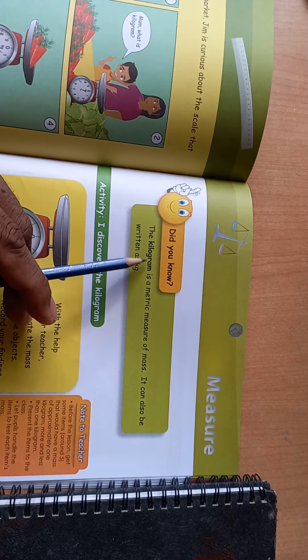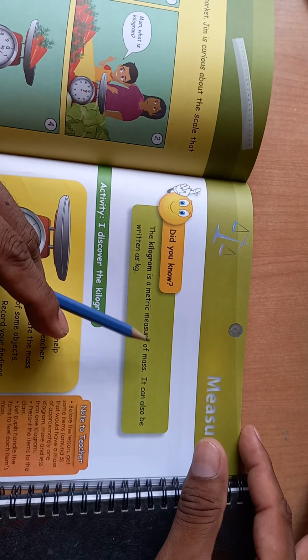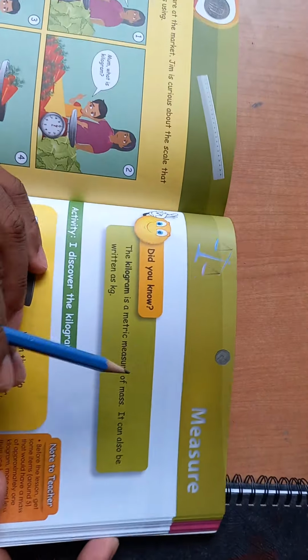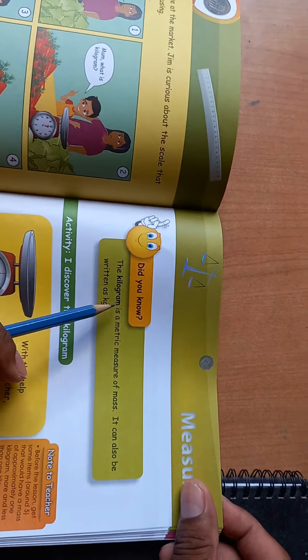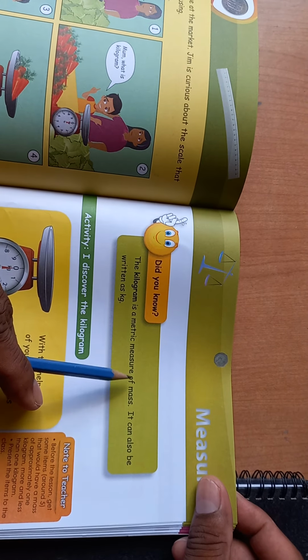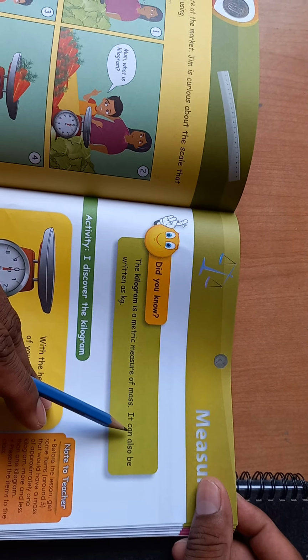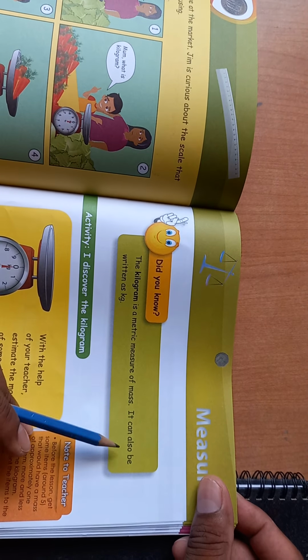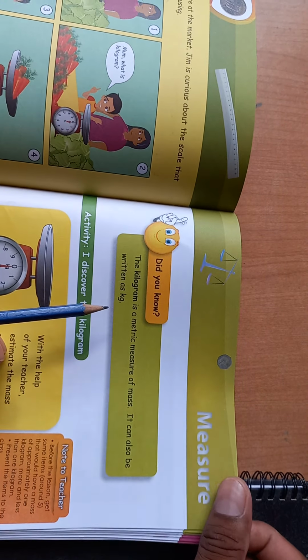The kilogram is a metric measure of mass. We are on page 91 in your maths book, okay? I repeat, the kilogram is a metric measure of mass. It can also be written as kg.